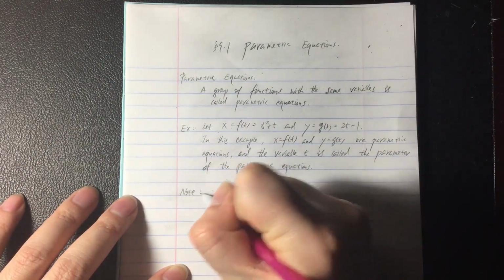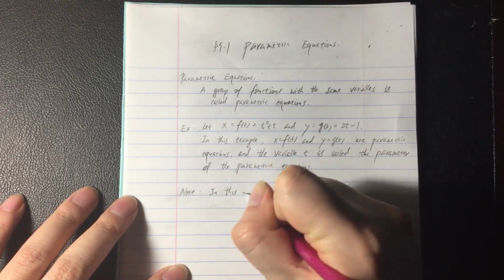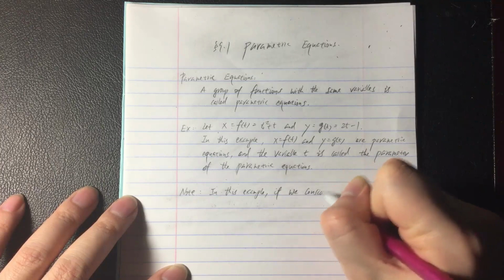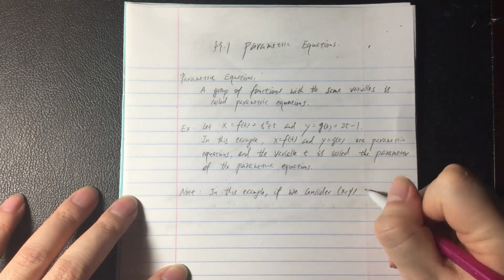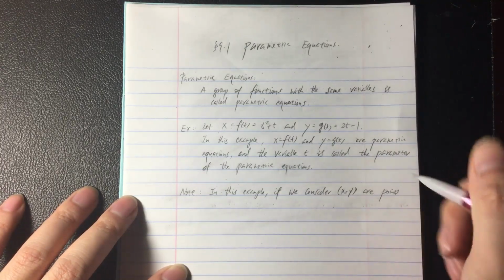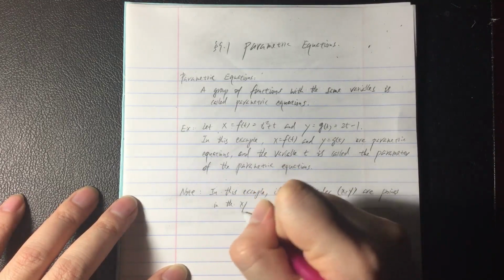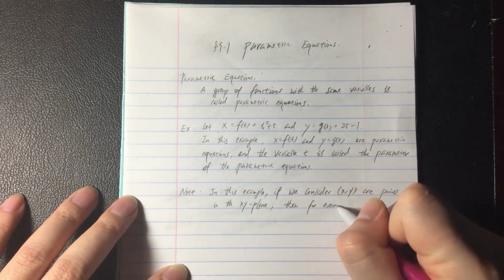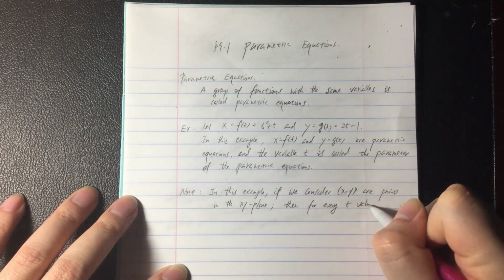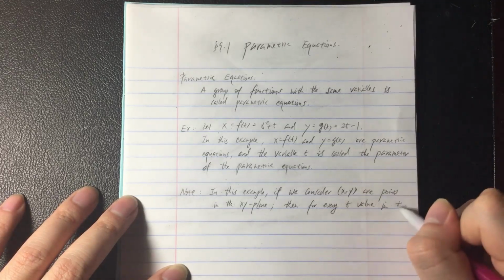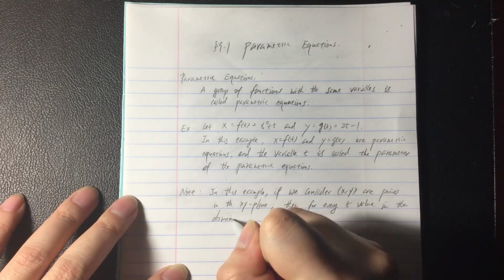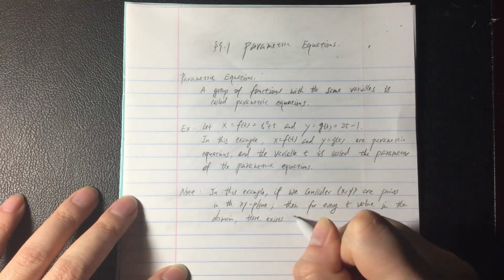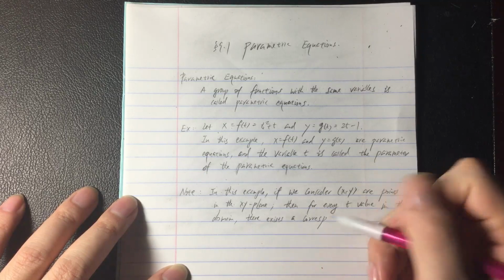Note, in this example, if we consider the set of ordered pairs x and y as points in the xy plane, then for every t value in the domain, there is a corresponding point in the xy plane.